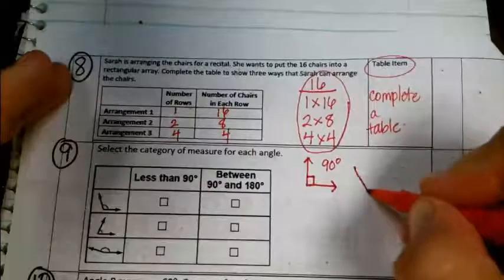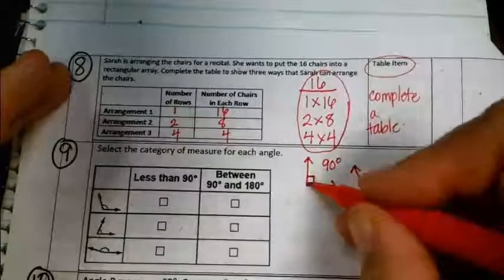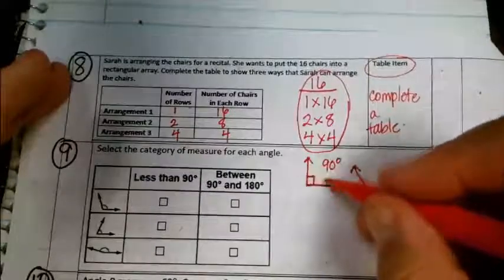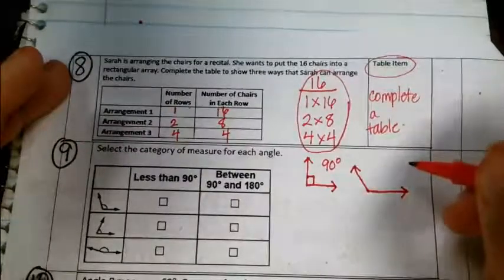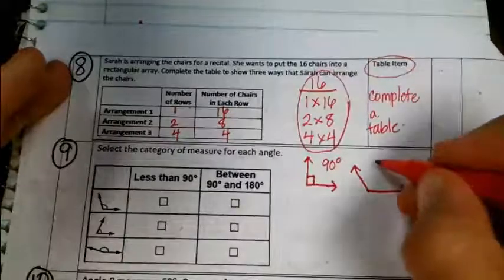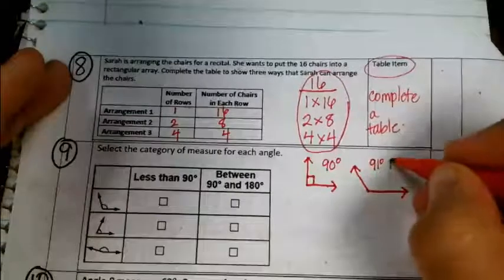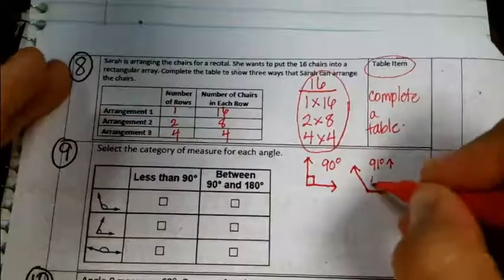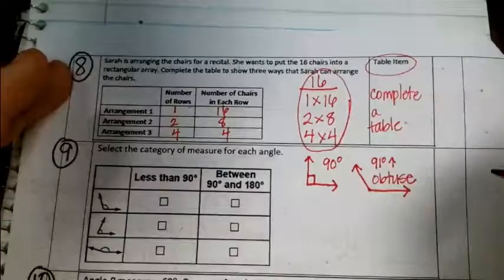When you have an angle that is larger than 90 degrees, it's going to look like it's farther apart than the 90 degree, and it will not have the square in the corner. Angles that are greater than 90 degrees, so it would be 91 degrees and higher, are called obtuse angles. We did learn that at the beginning of the year.